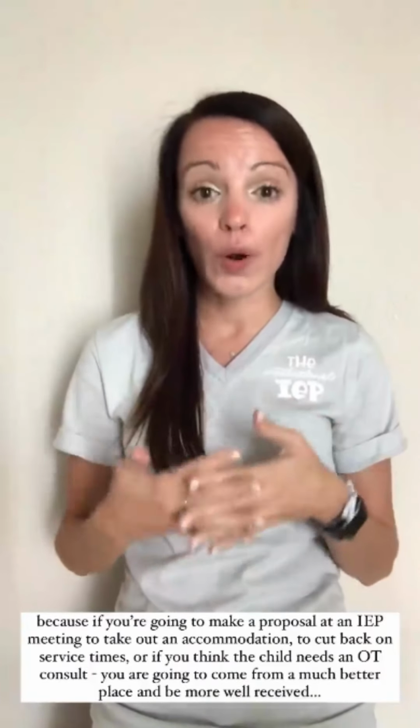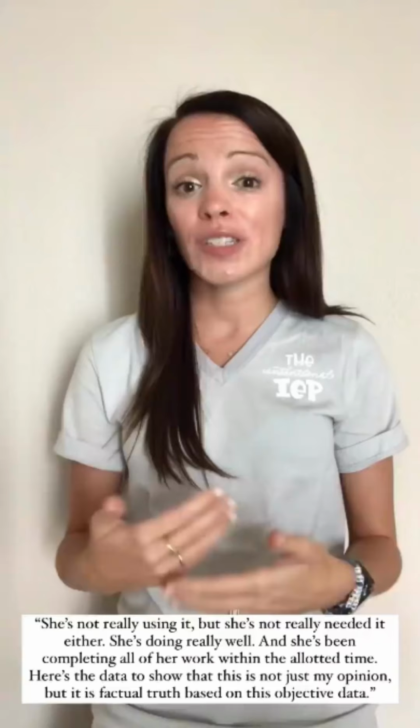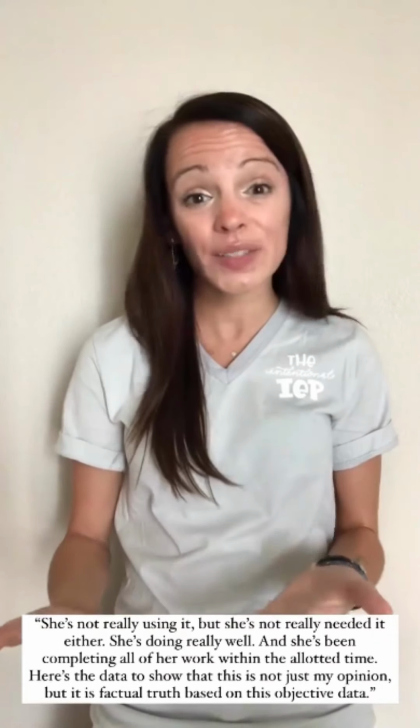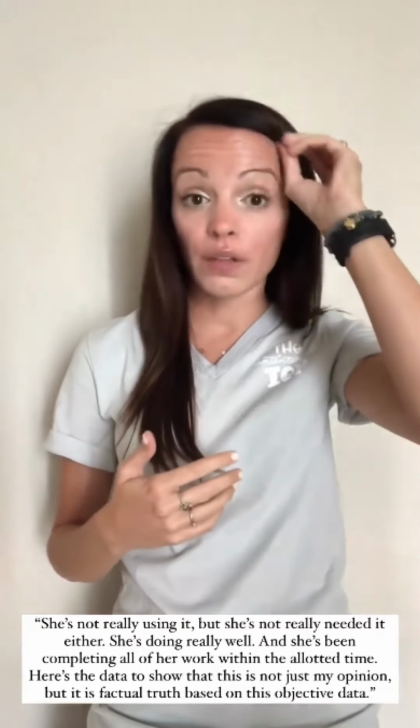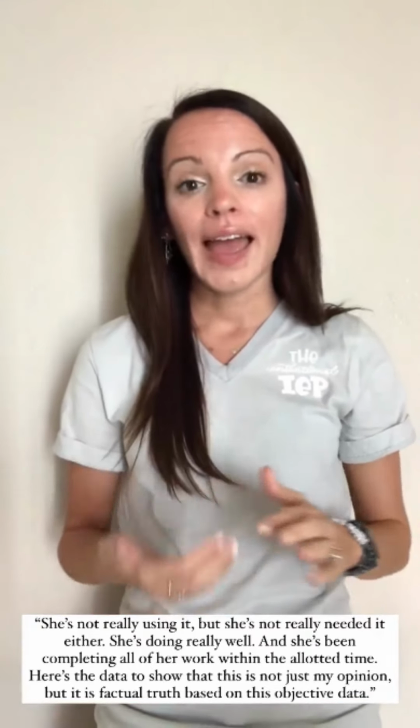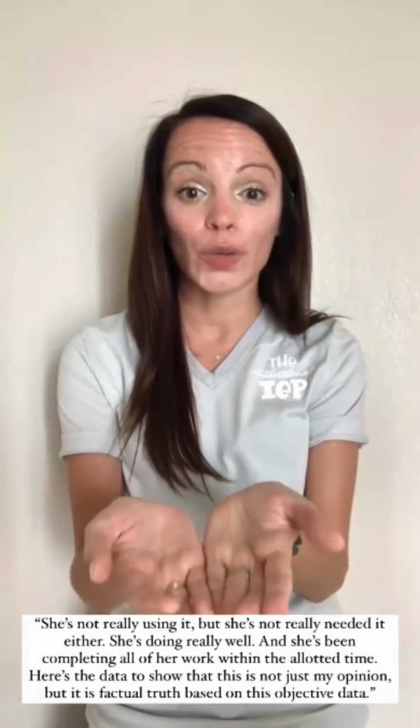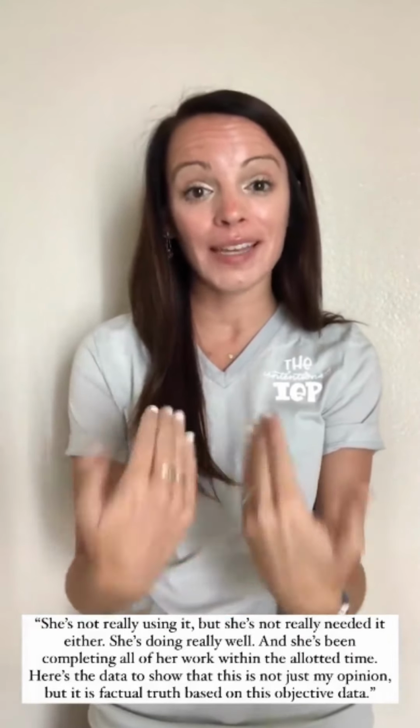IEP meeting if you come into the IEP meeting and you say, hey, I have been taking data on Stephanie on her use of the extended time accommodation. Here's the data that I've collected. She's not really using it, but she doesn't really need it. She's been doing really well, and she has been doing all of her work within the allotted time. And here's the data I have to show you that what I'm saying is not my opinion, but it's also actually factual truth based on this objective data.